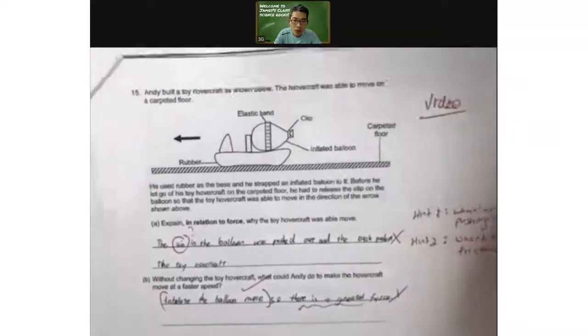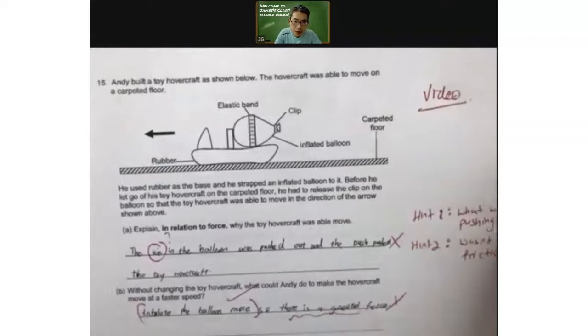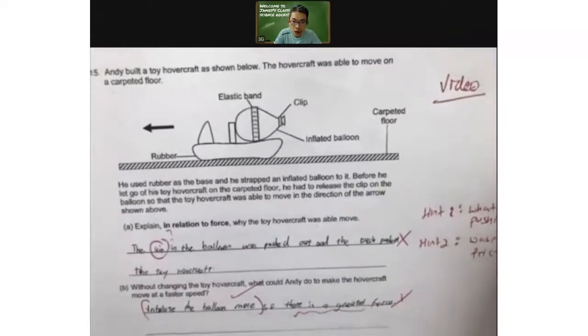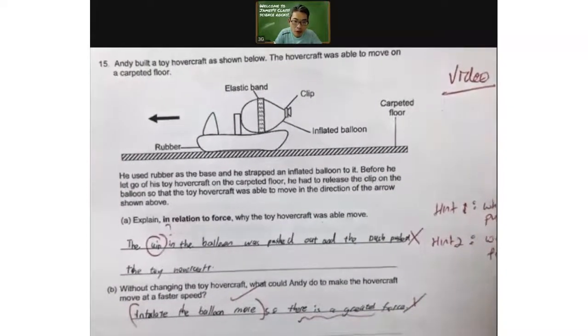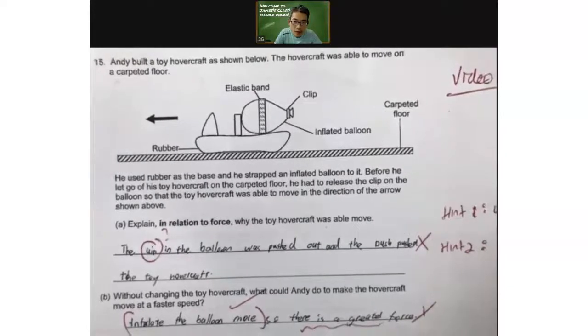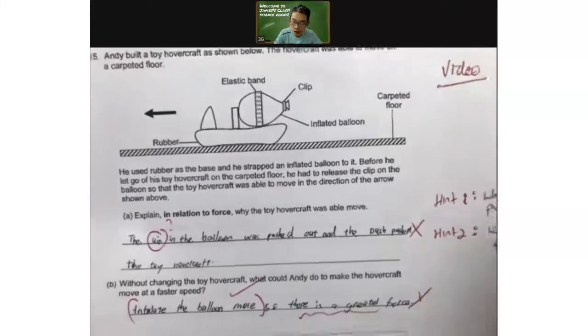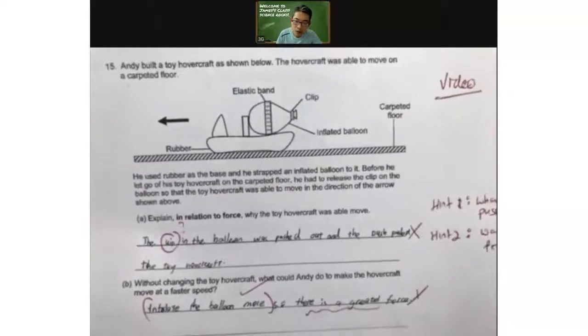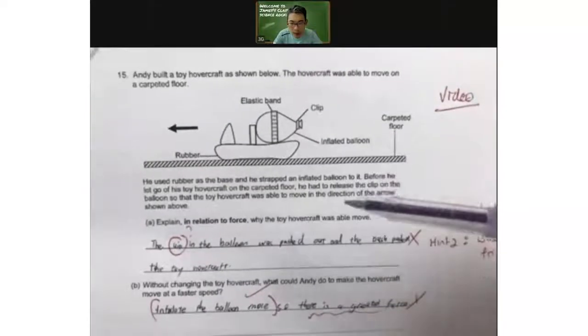Now, Andy built a toy hovercraft as shown below. The hovercraft was able to move on a carpeted floor. So he used rubber as the base and he strapped on an inflated balloon to it. Now, before he let go of his toy hovercraft on the carpeted floor, he had to release the clip on the balloon.